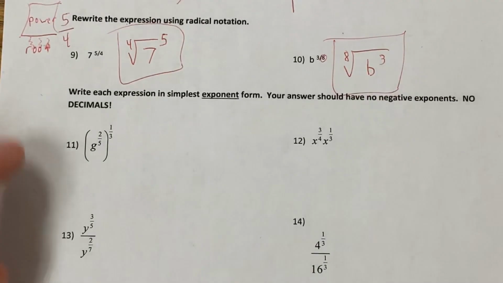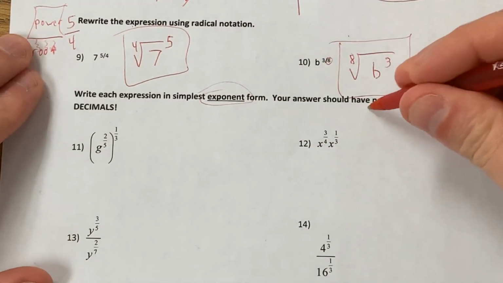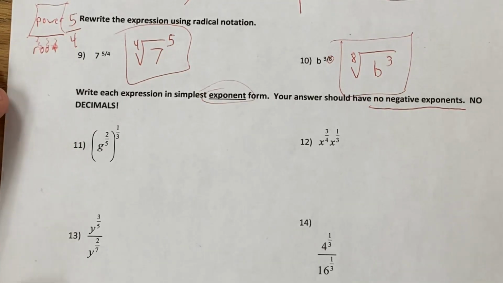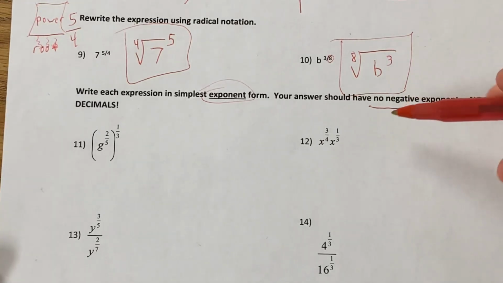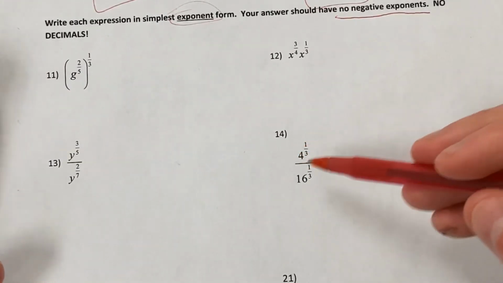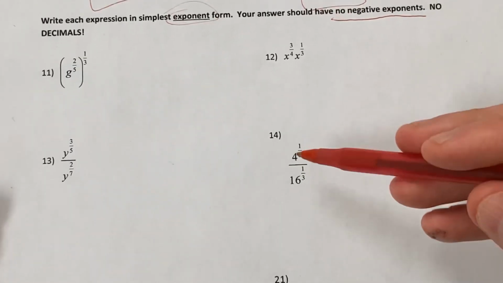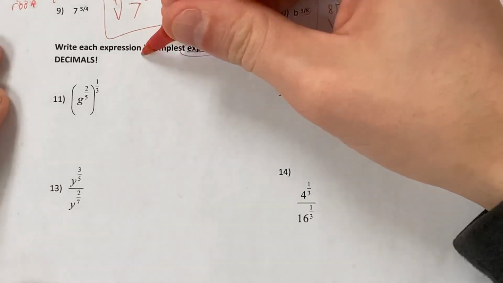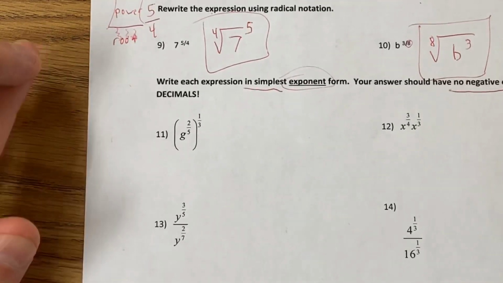So going on, it says to write each expression in simplest exponent form. Your answer should have no negative exponents and no decimals. Yeah, just no decimals. So if you're using a calculator, make sure you change it back to a fraction afterwards. If you're doing things with numbers, do not just plug this into a calculator and actually find out what number it is. I don't care what number it is. You're supposed to be simplifying it. Hence the whole word simplify right there. And no negative exponents. So in questions like down here, when you have negative exponents, we're just going to have to deal with them. We'll go start on number 11.